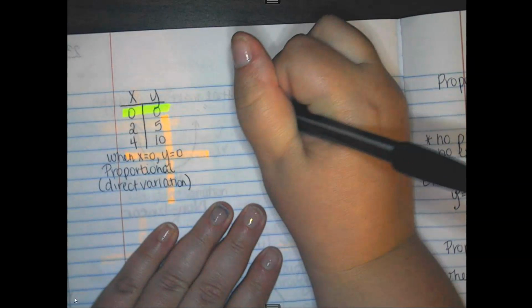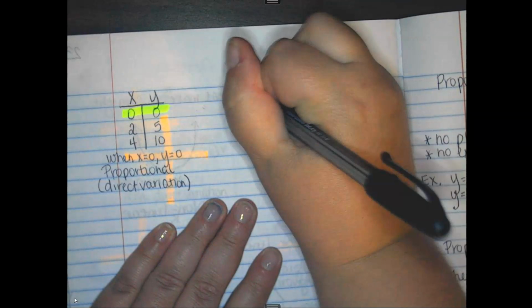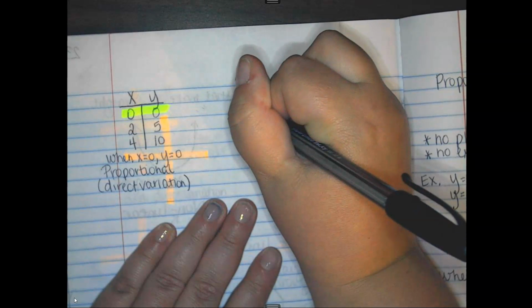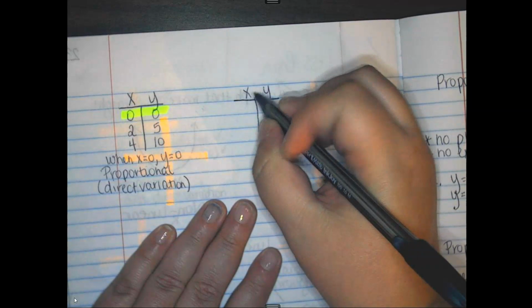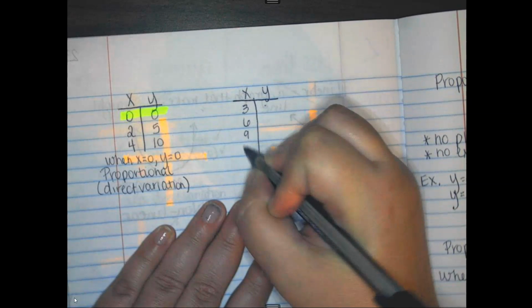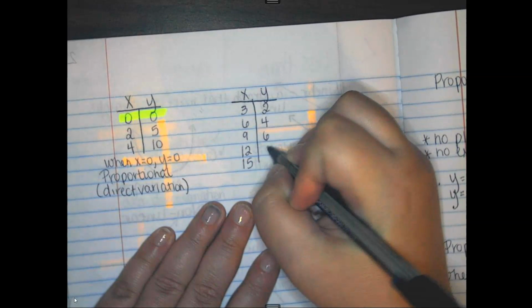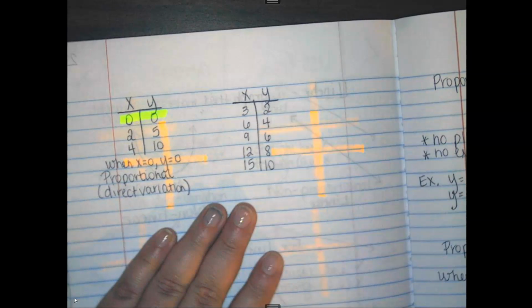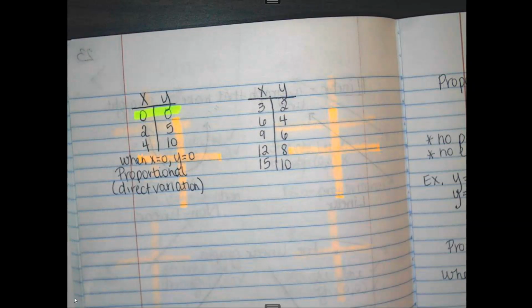Easy. All I have to do is look at that 0. But what happens when I have something like this table? Let's see, X and Y. And we have 3, 6, 9, 12, 15, and we have 2, 4, 6, 8, 10. So here if I look, when X is 0, well my problem is, do I have 0 on there?